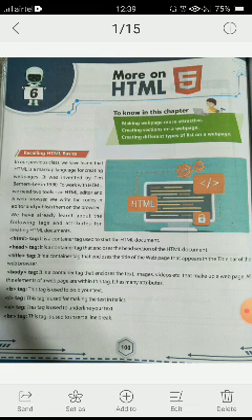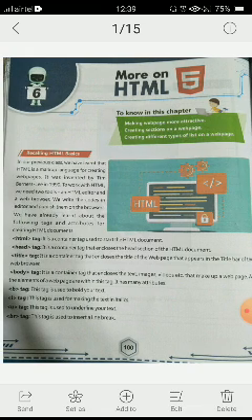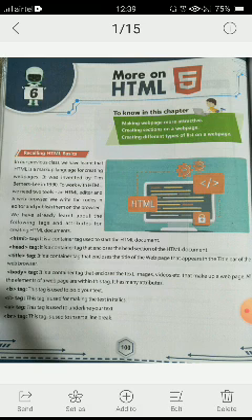HTML is a markup language for creating web pages. It was invented by Tim Berners-Lee in 1990. To work with HTML, we need two tools, an HTML editor and a web browser. We write the code in the editor and publish it on the browser. We have already learned about the following tags and attributes for creating HTML.